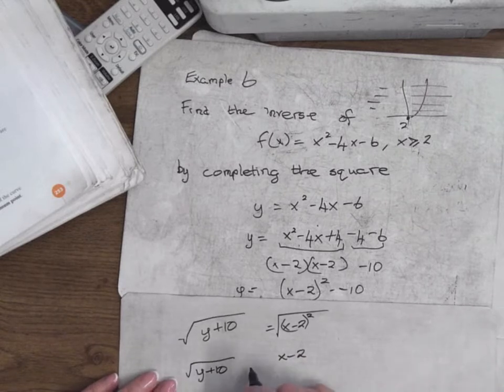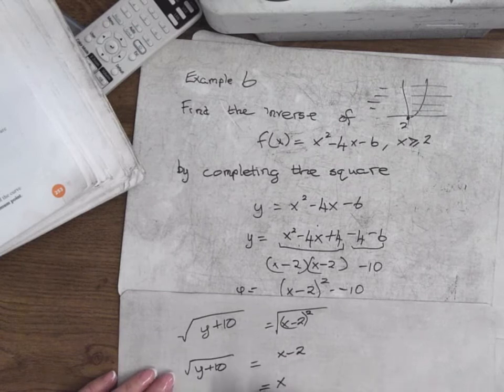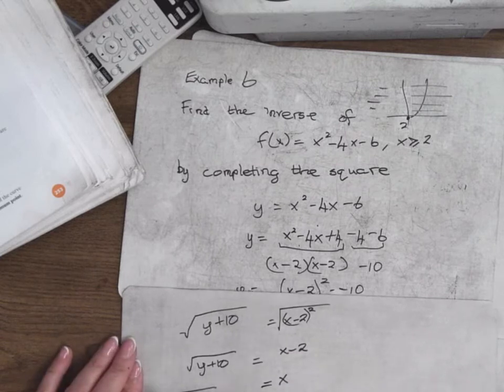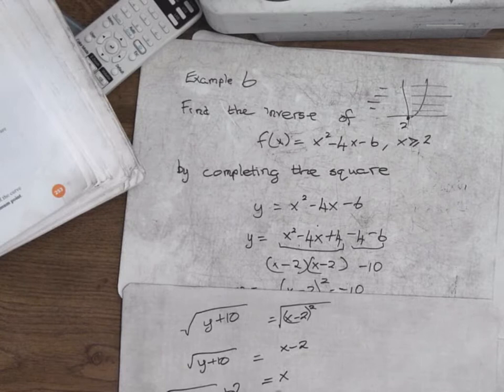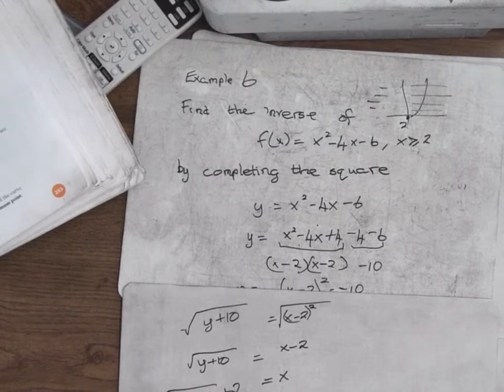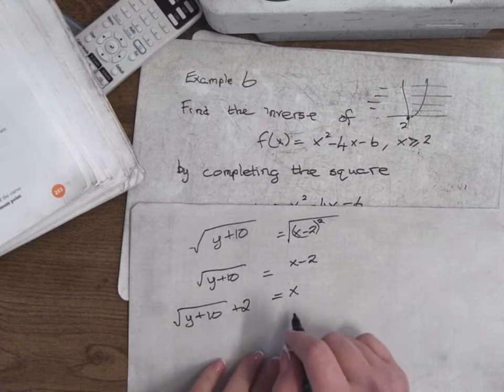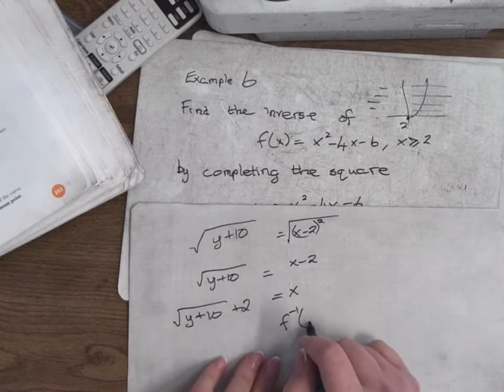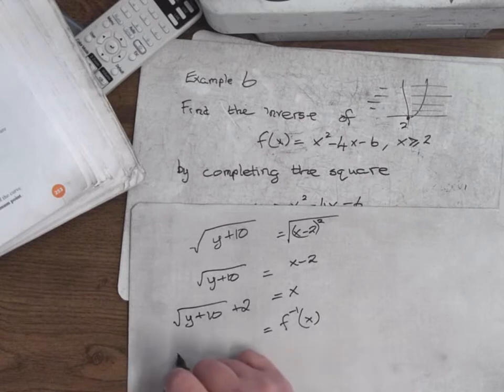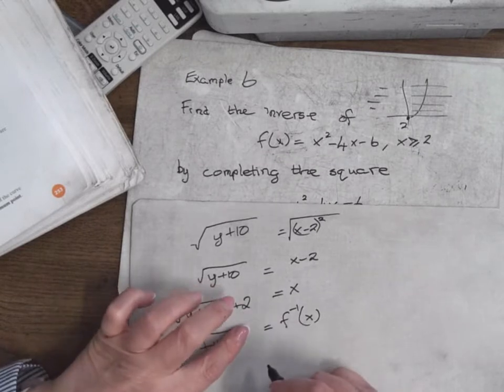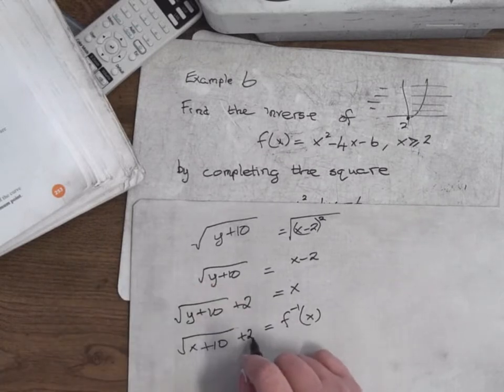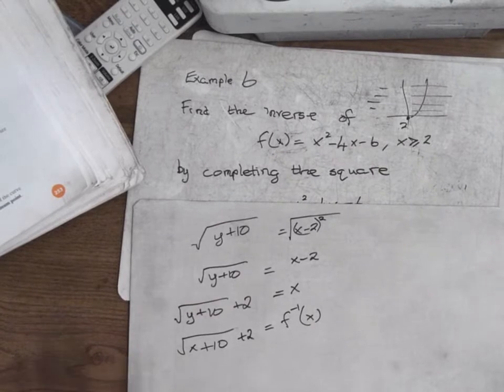Okay? So that means x on its own is equal to the square root of y plus 10, plus 2. So I've isolated x on its own, right? If I did it my normal way, it wouldn't be possible, right? So they told you how to do it: complete the square. So x is on its own, and remember then, you replace x with f inverse of x, and you turn that y back into an x plus 10, plus 2. The plus 2 is not under the square root sign. Now there's one done, that's it done, right?